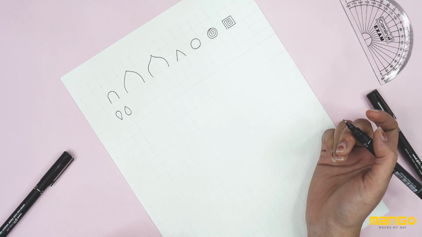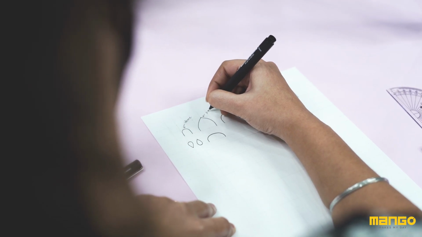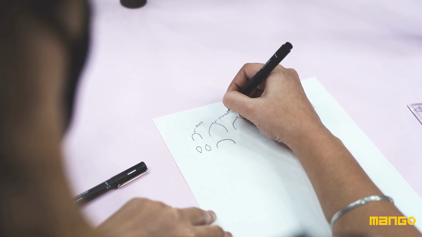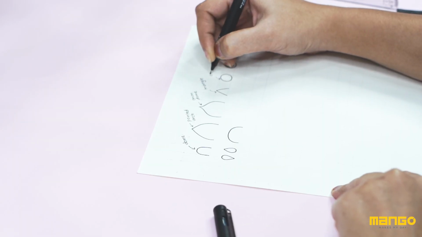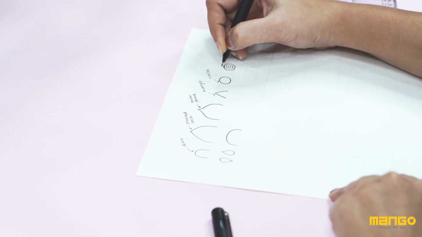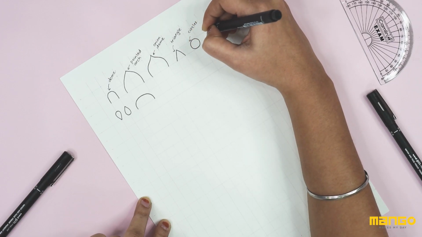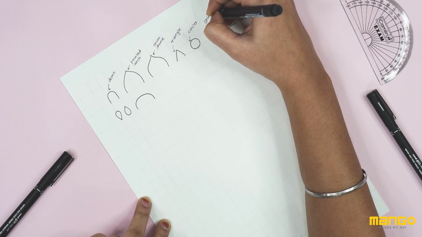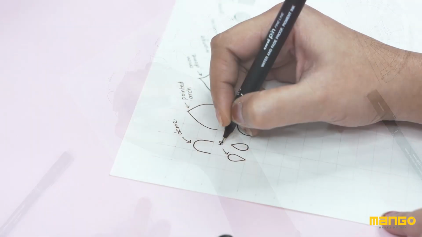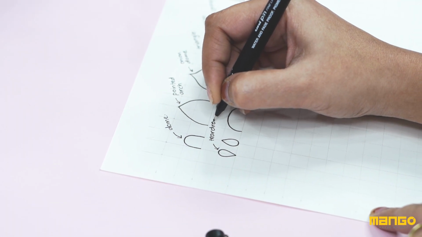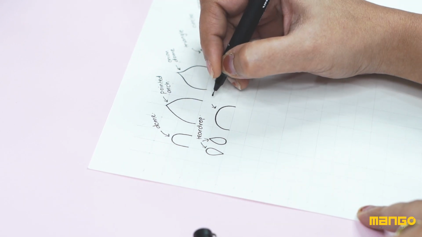These are some of the most commonly used shapes in mandala, namely dome shape, pointed arch, onion dome, triangle, circle, spirals, teardrop shape or petal shape, and wide dome.